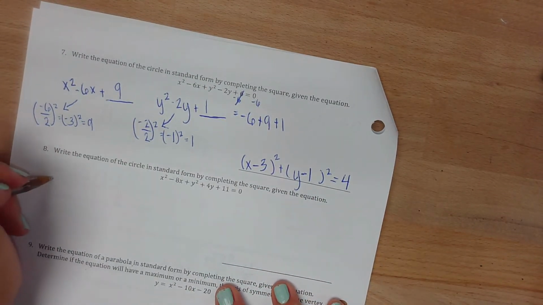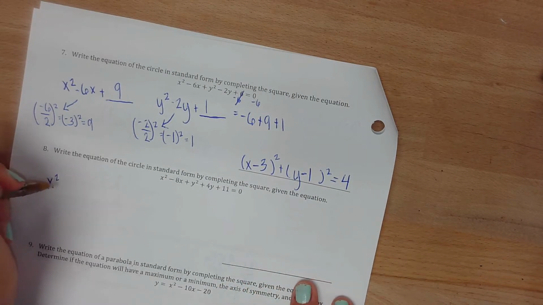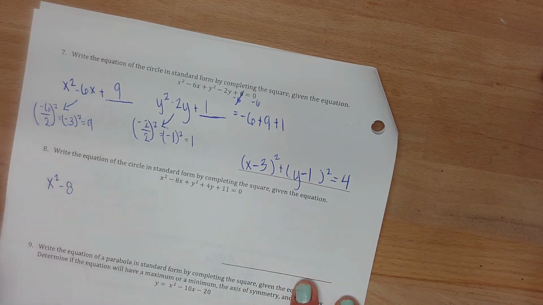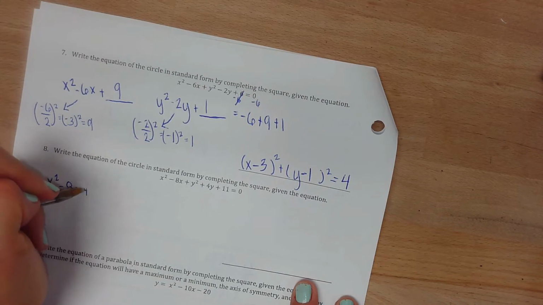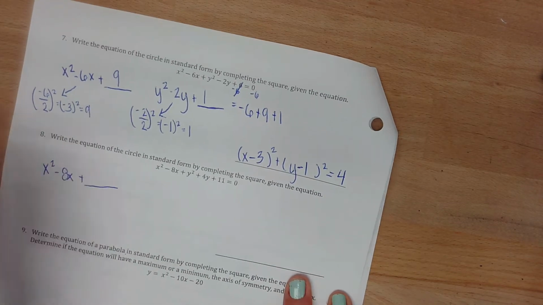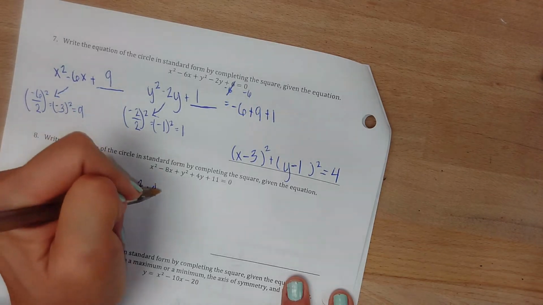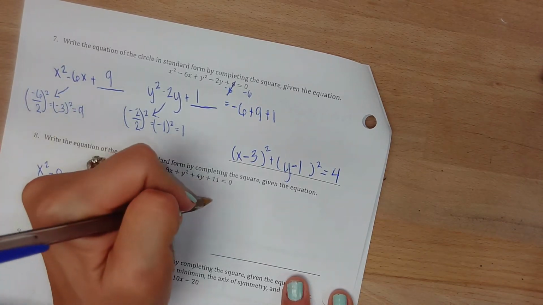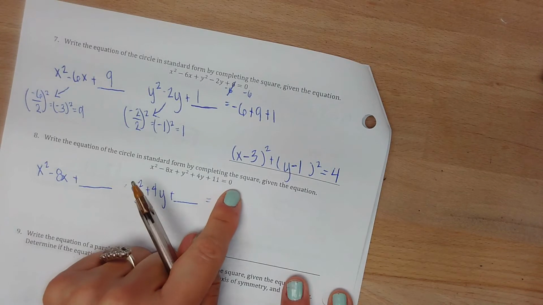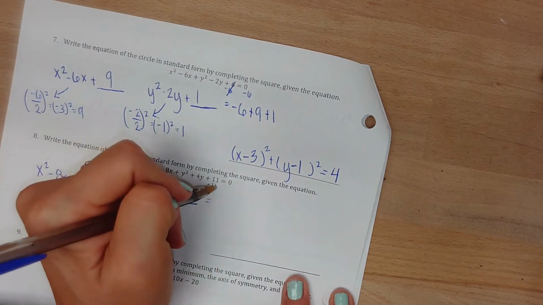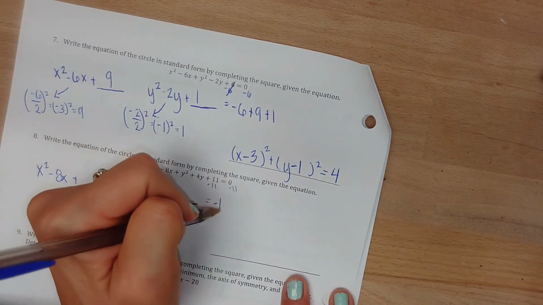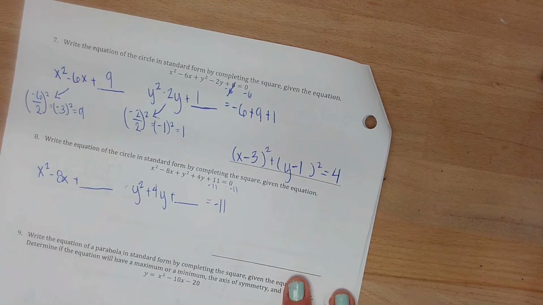Okay, so next up, I have x squared minus 8x plus a blank, so same idea, and then y squared plus 4y plus a blank equals, remember I'm moving this to the other side of the equal sign, so minus 11, negative 11.